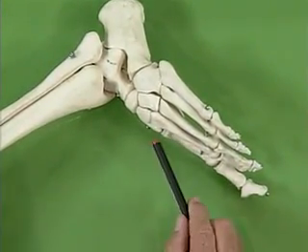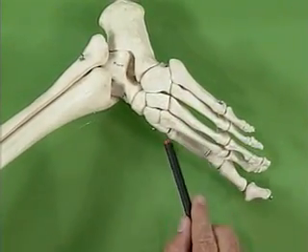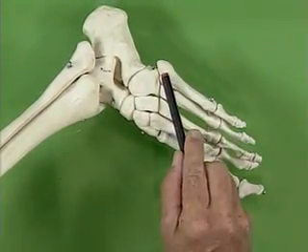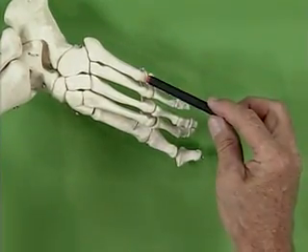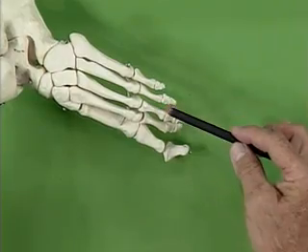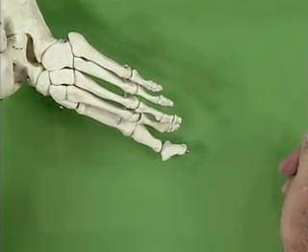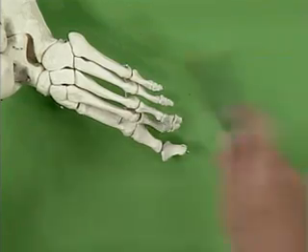At the distal end of the tarsal bones, between those and the bases of the metatarsal bones, we have tarso-metatarsal joints. Moving on down, we have metatarsophalangeal joints. And then we have interphalangeal joints, parallel in every way to what we had in the superior limb. So those are some of the joints in the inferior limb.